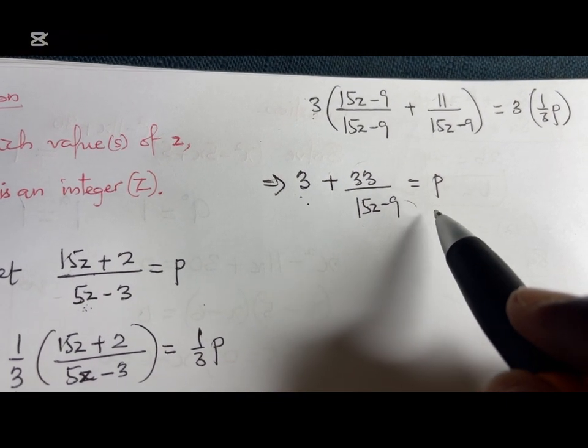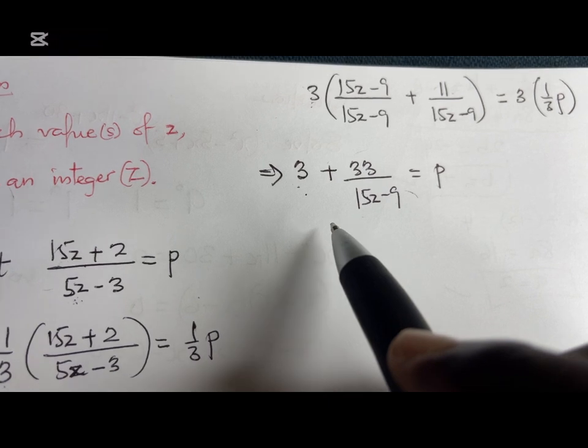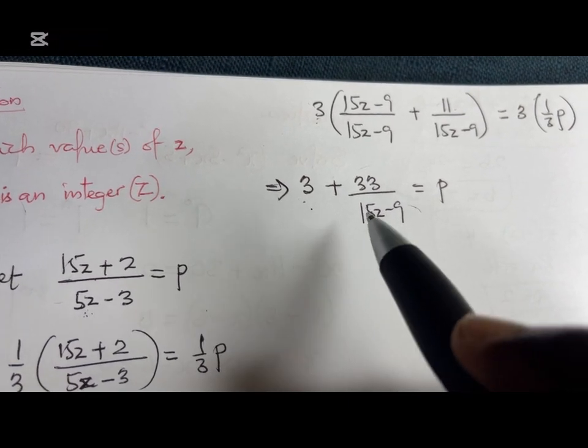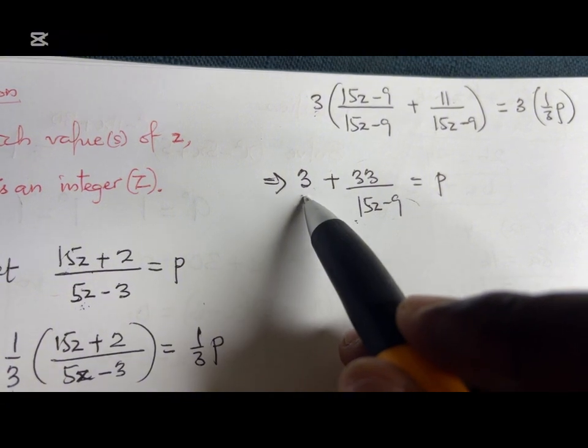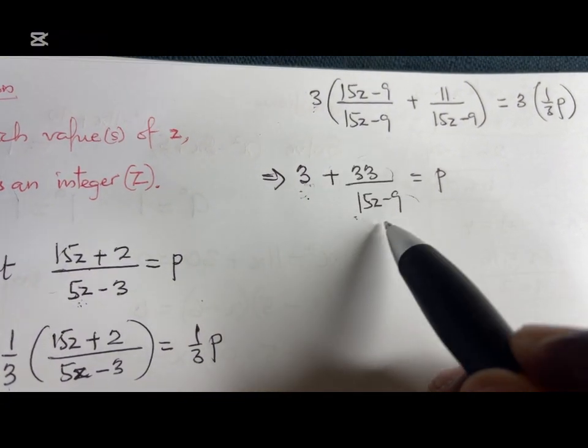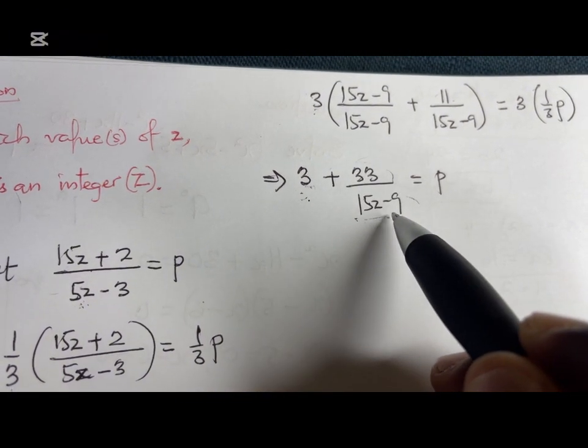That means we do not worry about the 3, we just worry about the fraction.